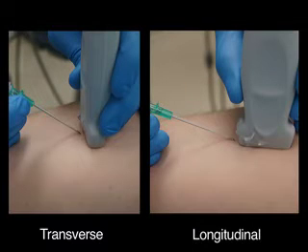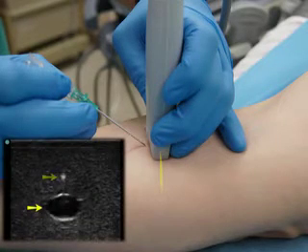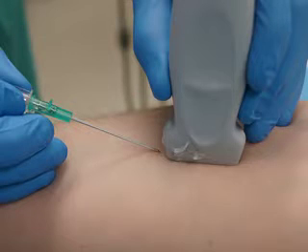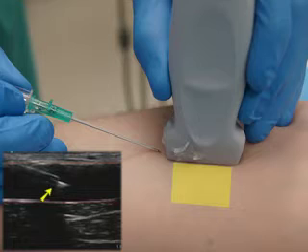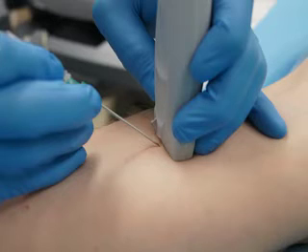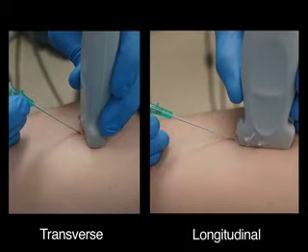Transverse or longitudinal describes the orientation of the ultrasound plane with respect to the vein and the needle. In the transverse technique, the ultrasound plane is transverse to the vein and the needle, so the vein is circular and the needle is a single bright dot. With the longitudinal technique, the long axis of the vein and needle are in line with the ultrasound plane, so the vein appears as a tubular structure and the entire needle is visualized. The transverse technique gives less information, but is easier to learn and is recommended for novices. The longitudinal technique is more difficult to learn, but is preferred by many experienced providers. We will demonstrate these techniques and explain why it is best to learn both.